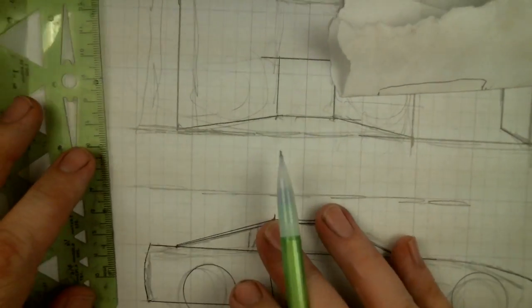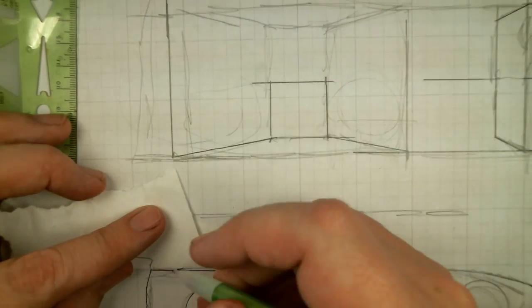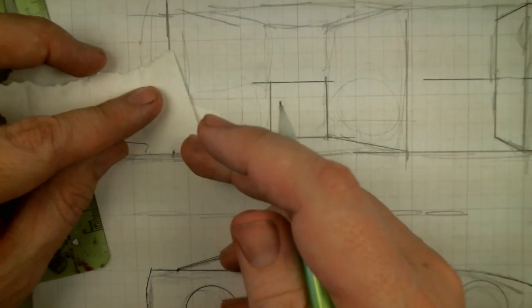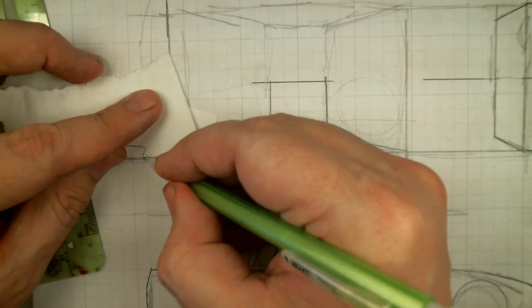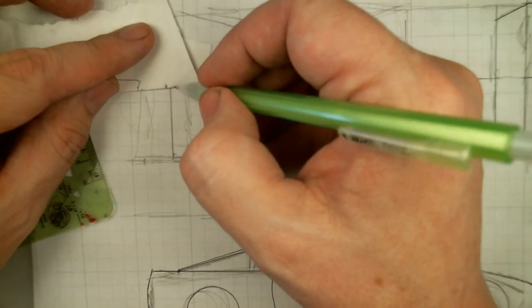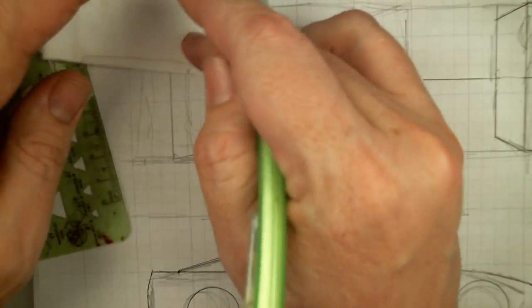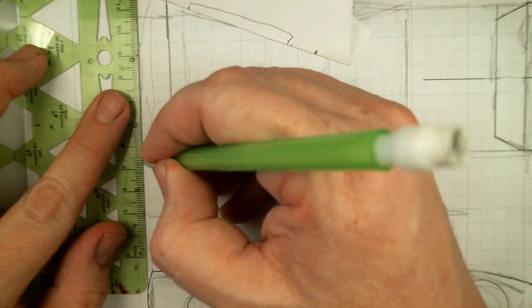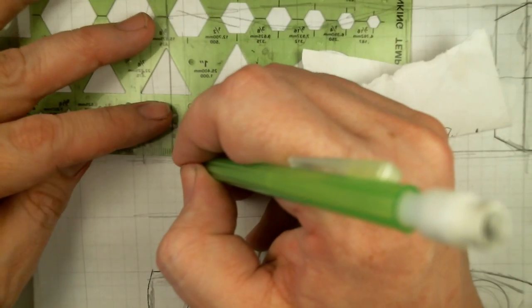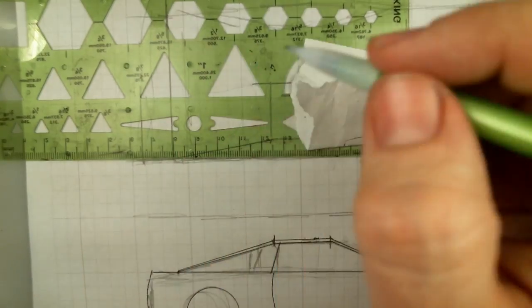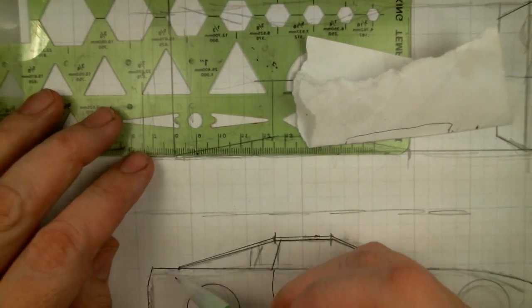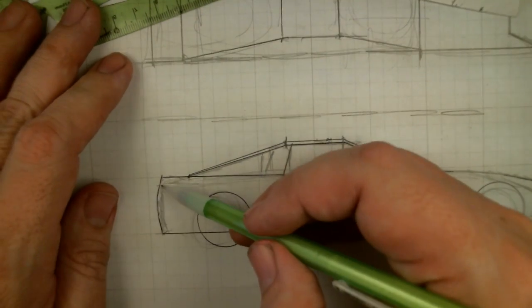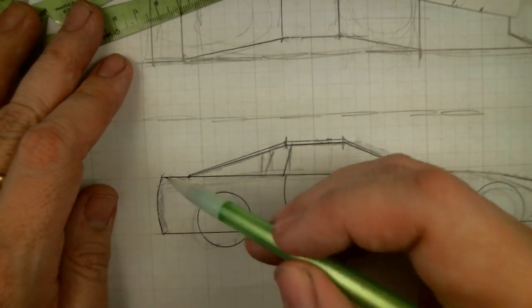Now we need this back deck, which we will measure and put here. Now this line here is curved.